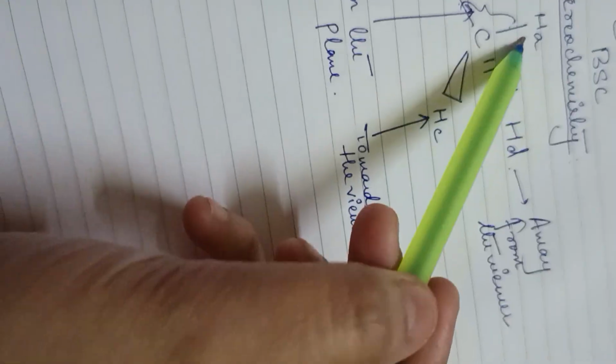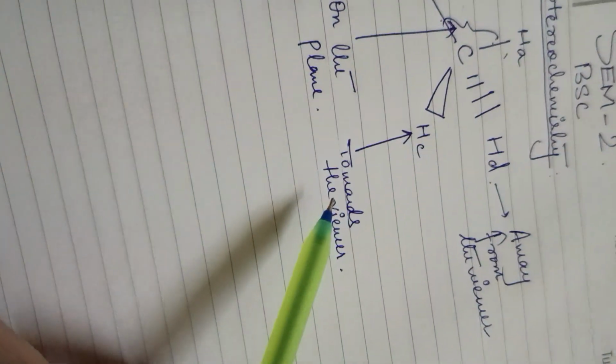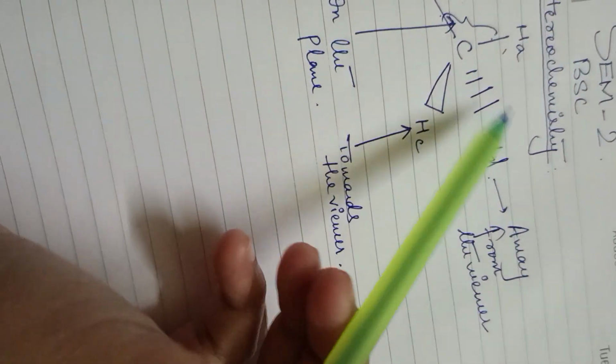So in this entire molecule, these two are on the plane, this is towards the viewer, and this is away from the viewer.